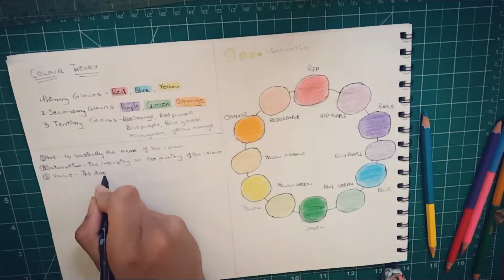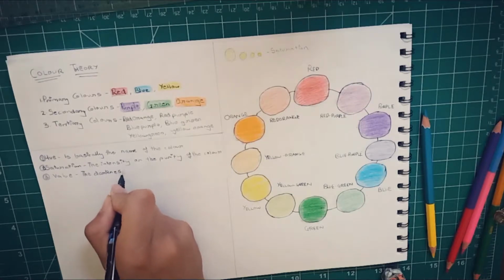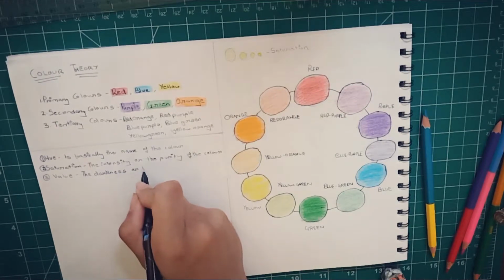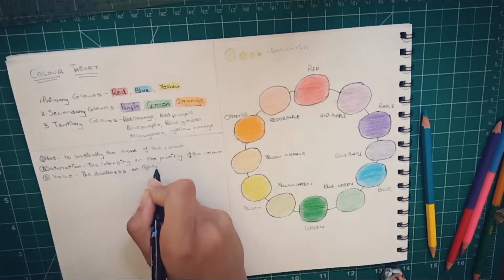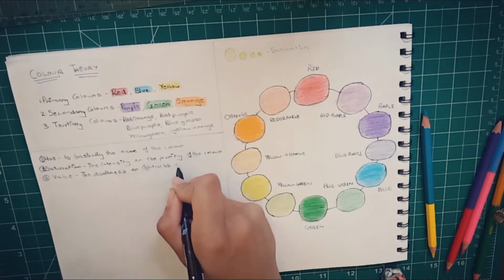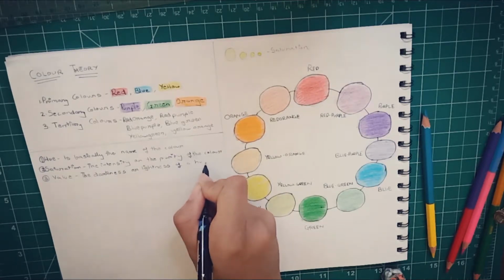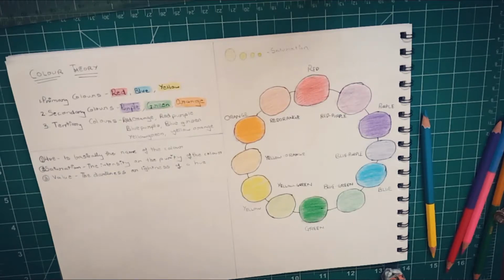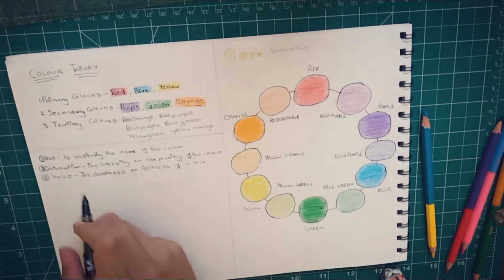So basically if your hue is a darker shade, the value is quite high, and if it's kind of a faded version, the value is kind of low. That's the basic definition of value: the darkness or lightness of a hue.